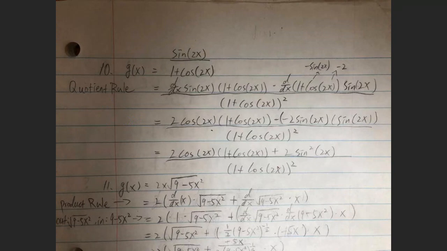Then 2 cosine square plus 2 sine square. What do you have? 2 cosine 2x times 1 becomes 2 itself, and then we add 2 times cosine 2x times cosine 2x. So it becomes 2 cosine 2x times cosine 2x. It becomes 2 cosine square 2x. Then you have 2 cosine square of 2x plus 2 sine square of 2x.